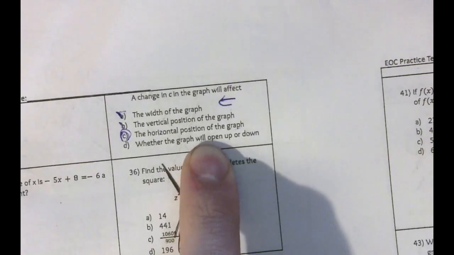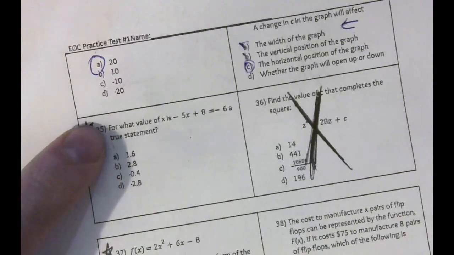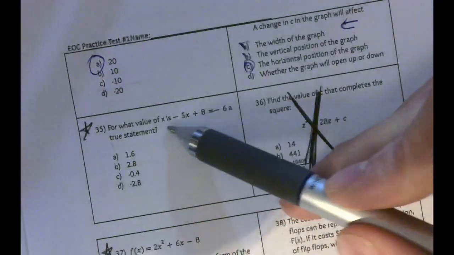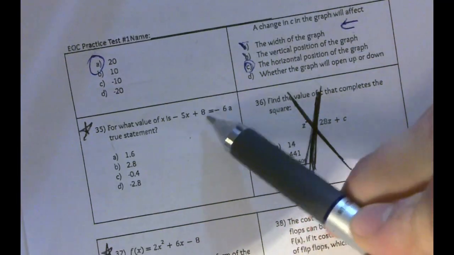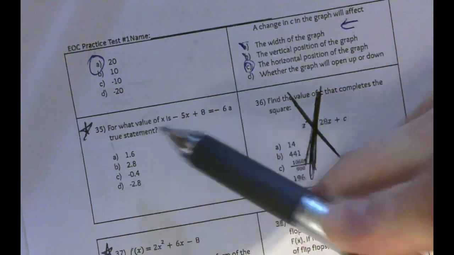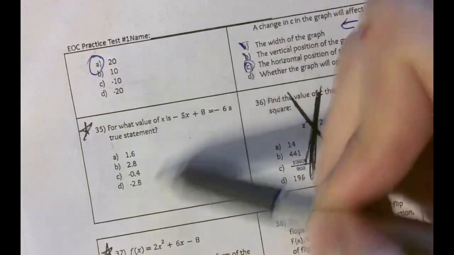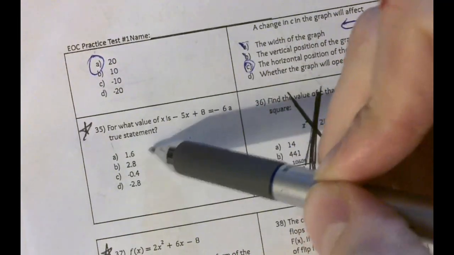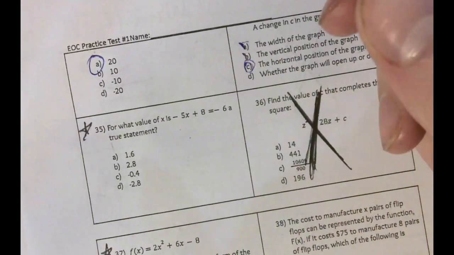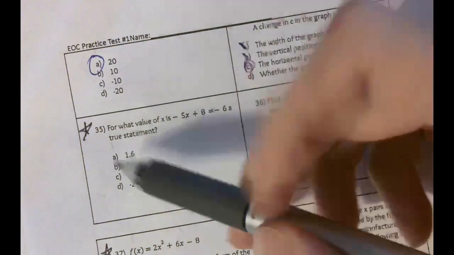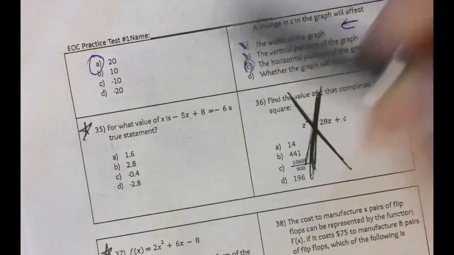Cool. Next. 35. For what value of x is negative 5x plus 8 equal to negative 6 a true statement? Again, I put a star on this as like you just plug in the values to see which one works, but that's actually how you would do this. There's not a whole lot else to it. You could just plug this in for x and see which one works.